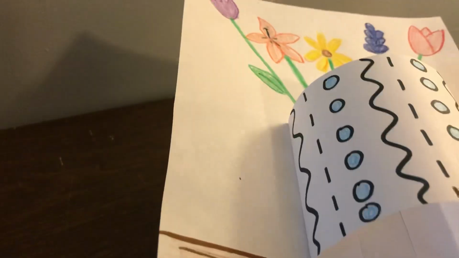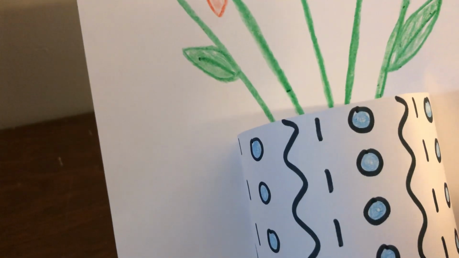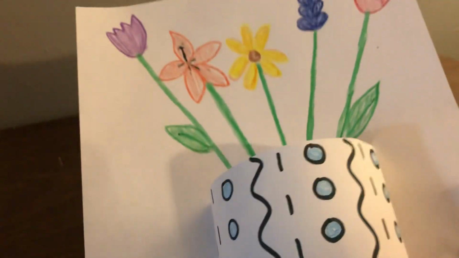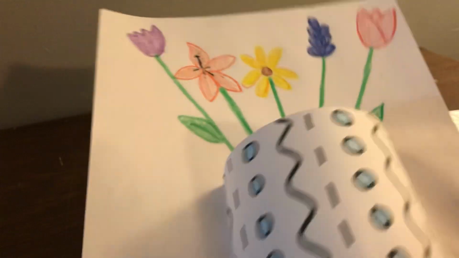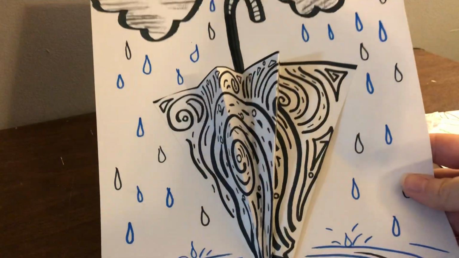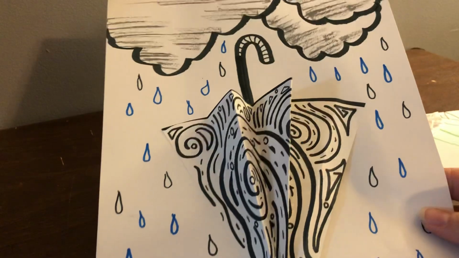So when you're done, you end up with a fun, colorful flower vase, and that very much goes with the story that the preschool through kindergarten friends can get for free on Scholastic, which is called Planting a Rainbow. But those are accessible to anyone. It doesn't just have to be preschool through kindergarten friends. So today we have our rain artwork to go with the rain and weather stories, and our flower artwork to go with the nature and flower stories.